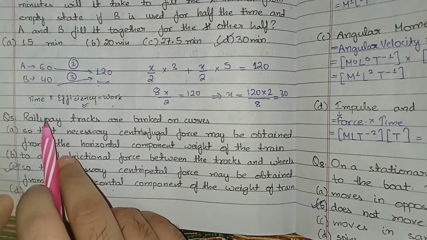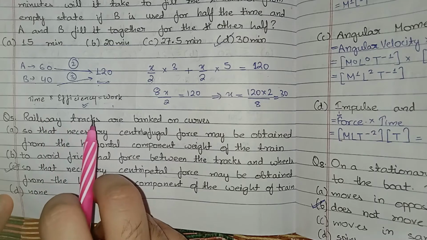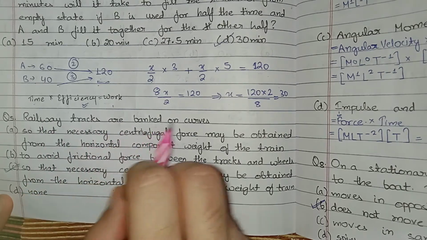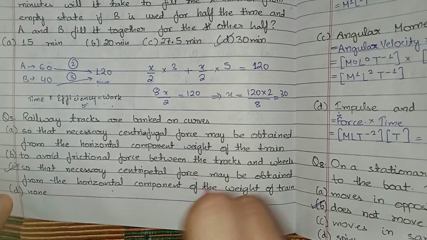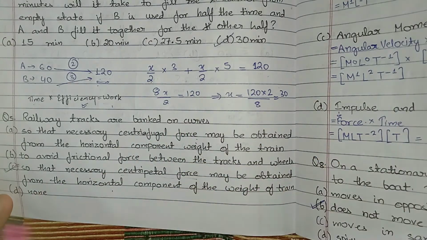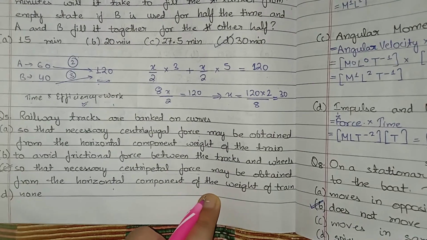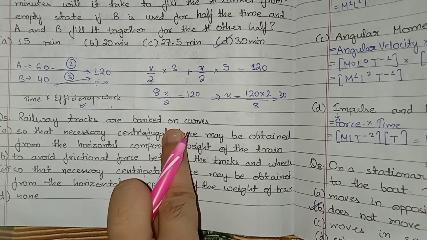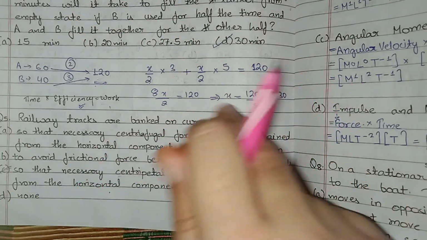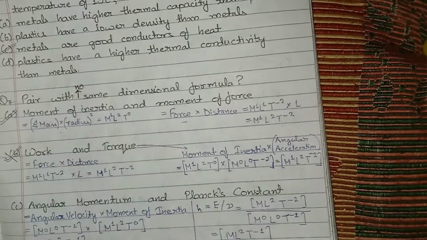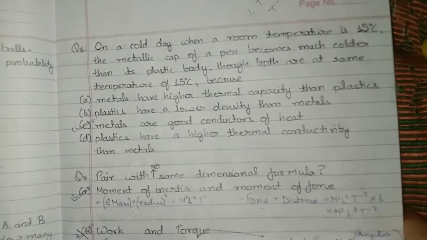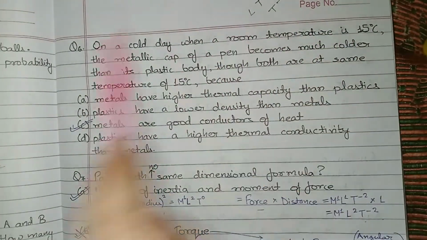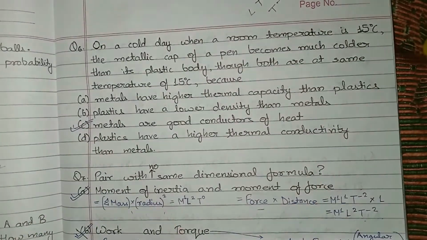Now this question is a completely theoretical question. Railway tracks are banked on curves so that necessary centripetal force may be obtained from the horizontal component. From here, what we conclude is that centripetal force, centrifugal force, and their application is important, so go through them once. This is also a very basic theoretical question. The answer to this is this. You can go through it once on your own.